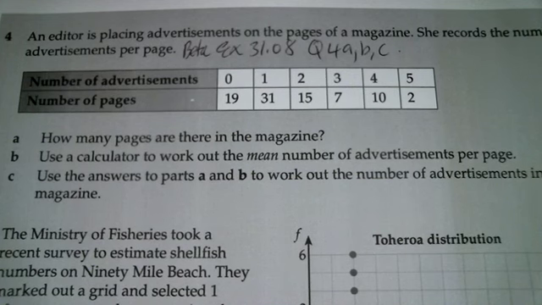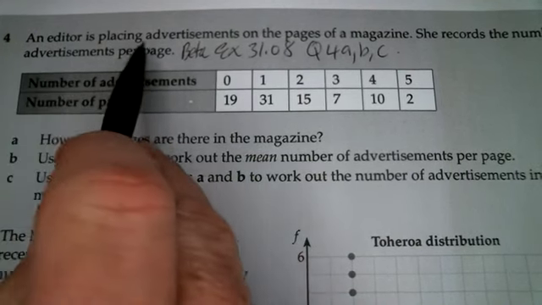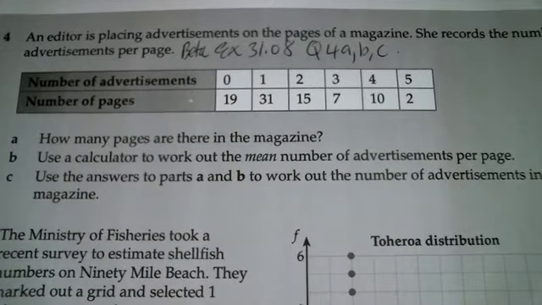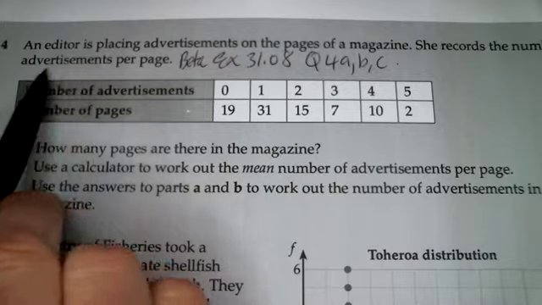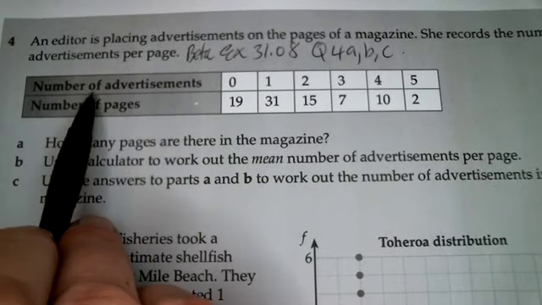Let's take a look at Beta Exercise 31.08, question 4, A, B, and C. So here they are. It says an editor is placing advertisements on the pages of a magazine. She records the number of advertisements per page, and here she goes.